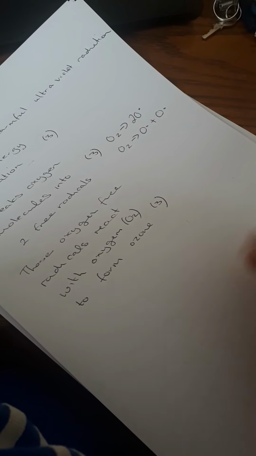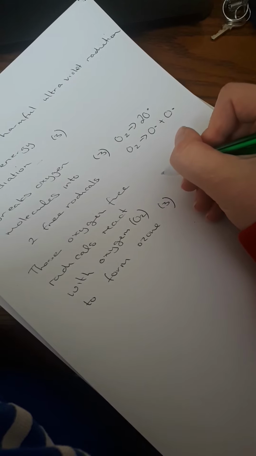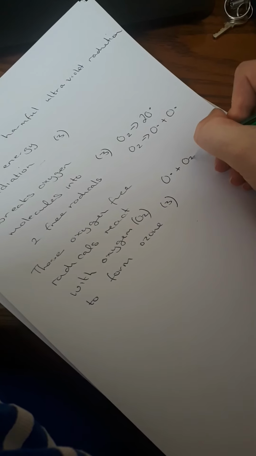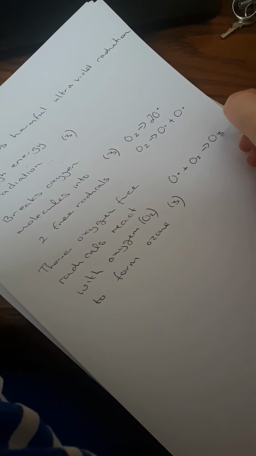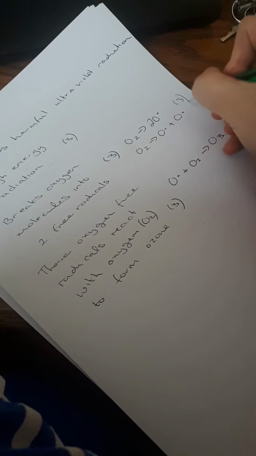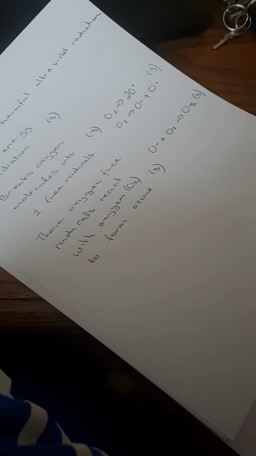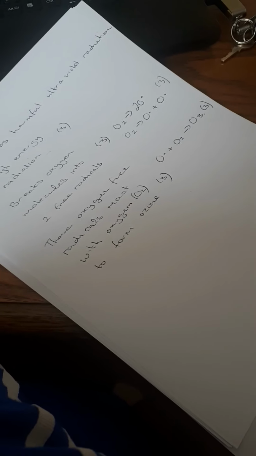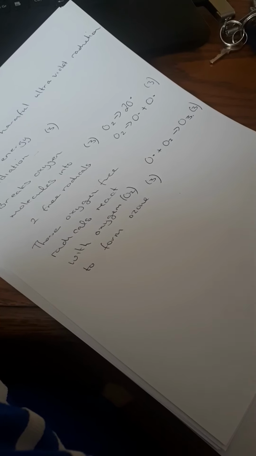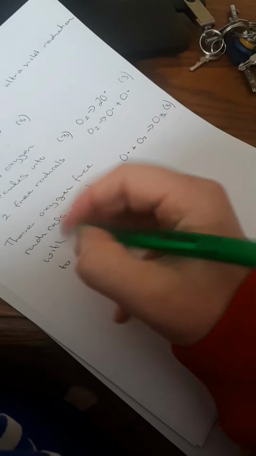And then you're told that those oxygen free radicals attack an oxygen forming ozone. Okay, so again, the first 3 marks has to be there. Then your next 3 marks are for the equations if you decide to use the equations. If you're asked to describe using equations, you have to use the equations, but you're just asked here how is ozone formed, so it doesn't really matter there.